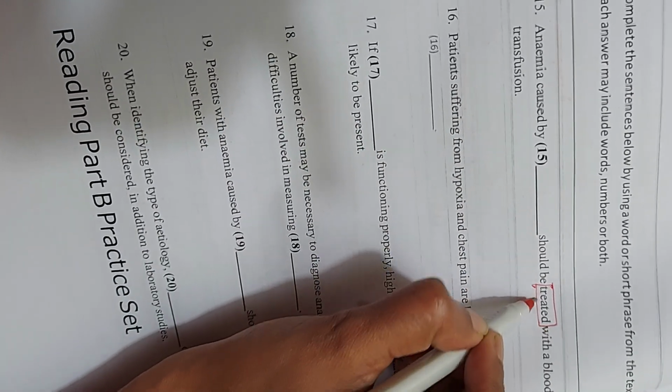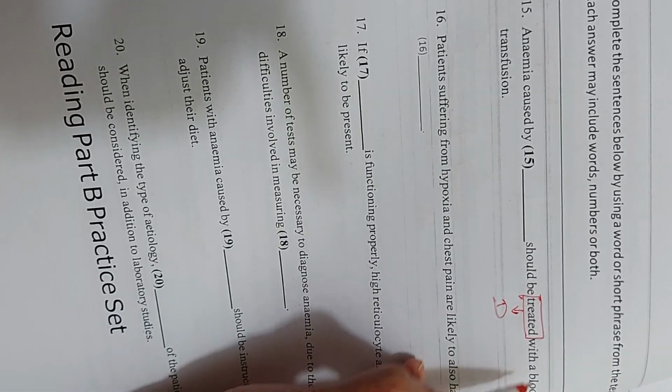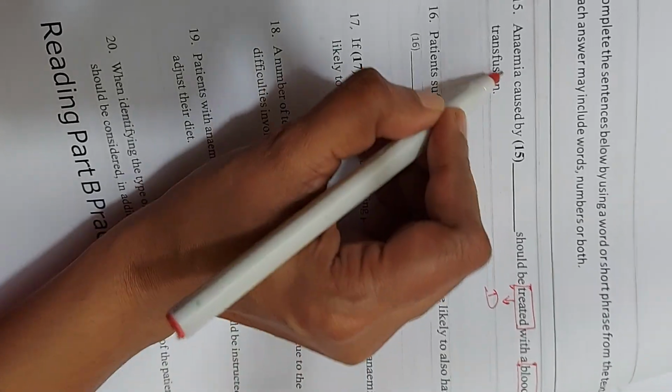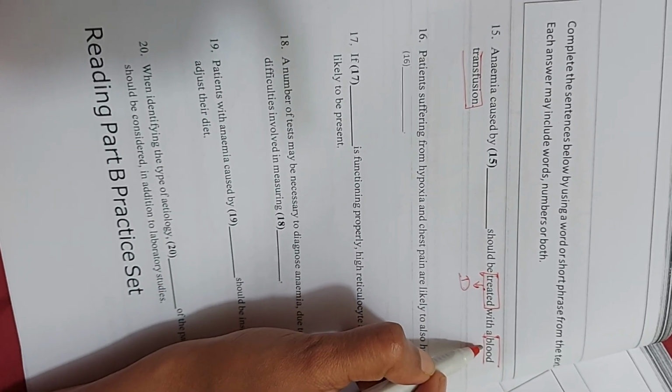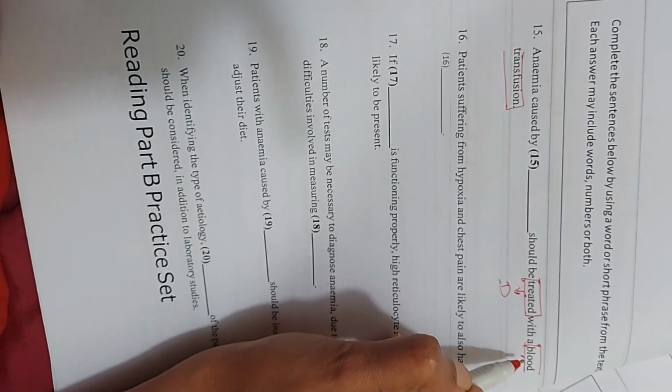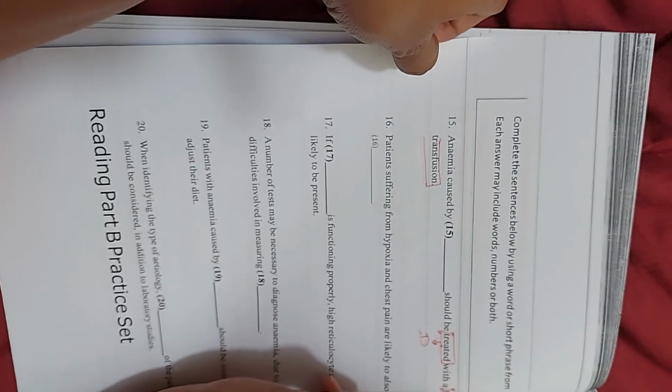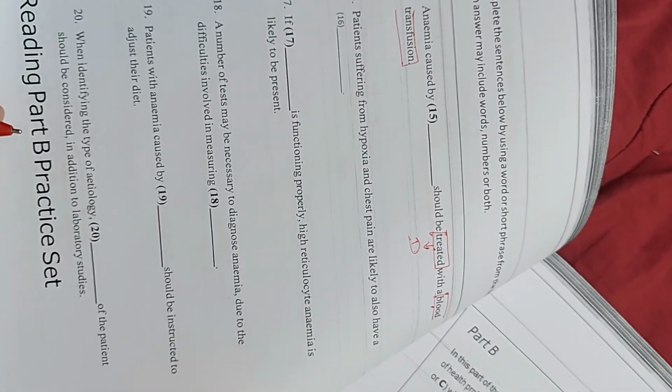Should be treated means treated, I should check in D, with a blood transfusion. So in text D, I have to look for the words blood transfusion. So blood transfusion, what kind of anemia? What kind of anemia should be treated with blood transfusion?